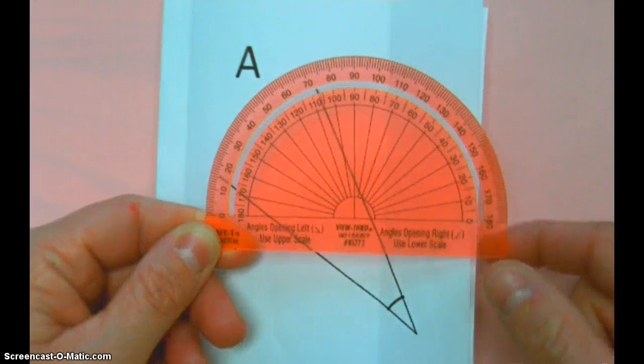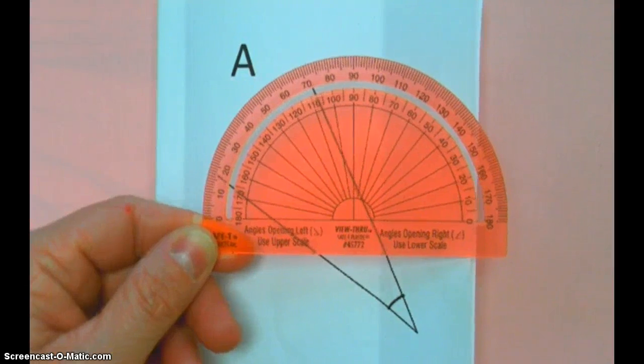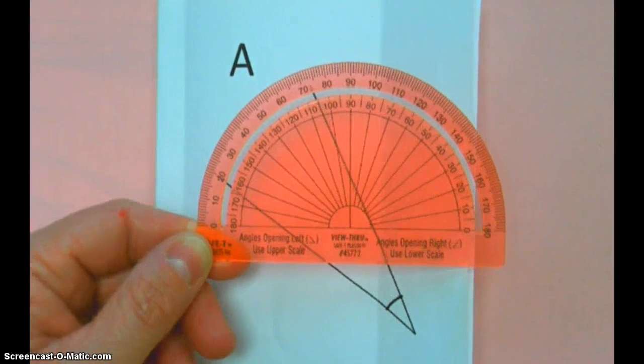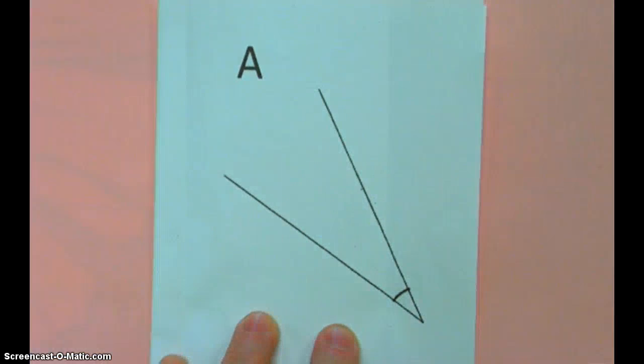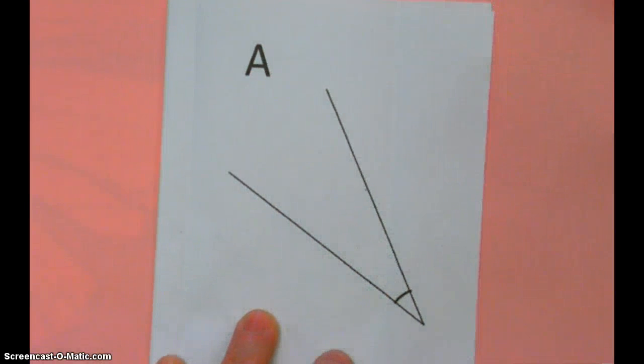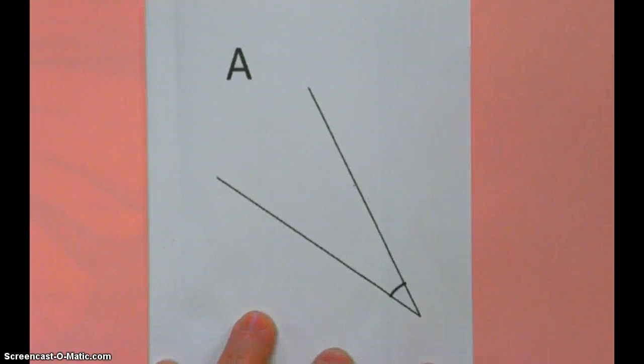outside. And usually the confusion lies with students on which set of numbers to use. So hopefully that will clear this up. So you have this paper in front of you, and we're going to look at A, okay? So this angle, we can tell it's going to be an acute angle. It's less than 90 degrees, and we want to find the exact measure of this angle.